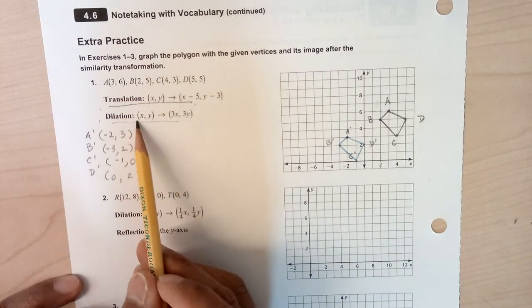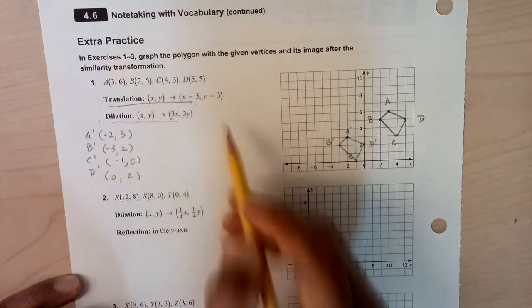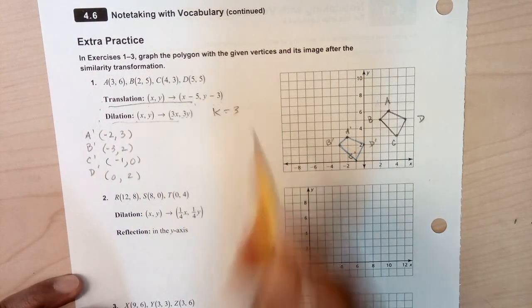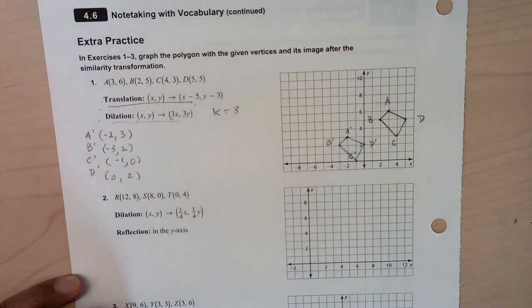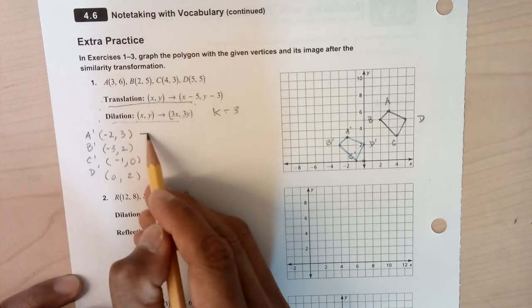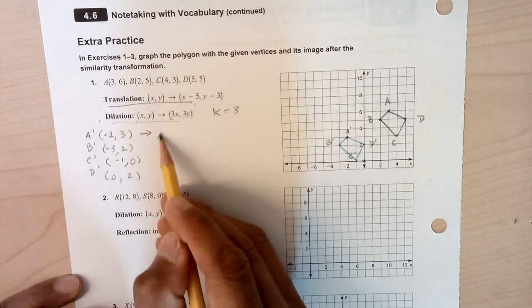Notice that the dilation, the scale factor is given. So K is 3. And then since no center of dilation is specifically given, that implies that the center of dilation should be the origin. Before I graph that, I'm actually going to figure out and go through how we can calculate the points as far as ordered pairs. I'm going to use double prime notation.